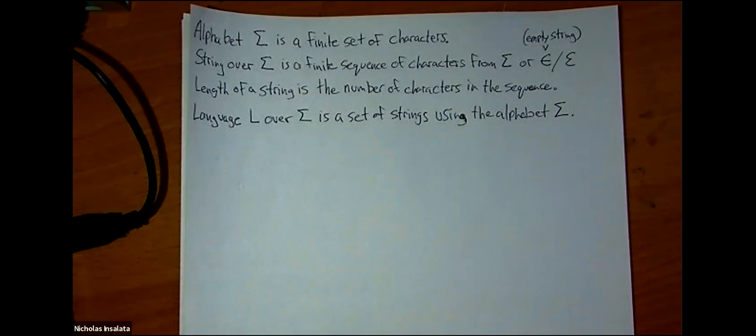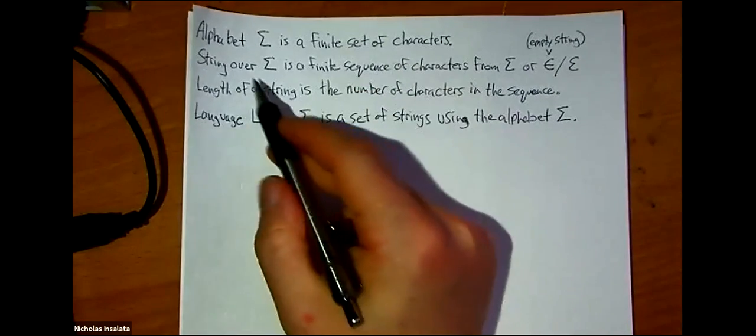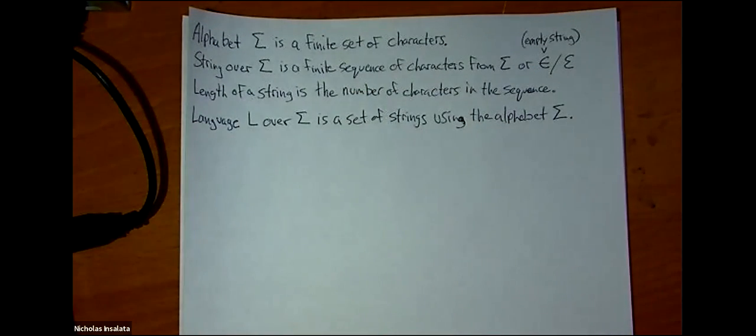I think this shouldn't really be news to you, because English works this way. English has an alphabet, A through Z, a finite set of characters. You can have strings in our alphabet. What are those called in English? Words. So strings are just like words, basically. You can have the length of a word. What's the length of the word cat?